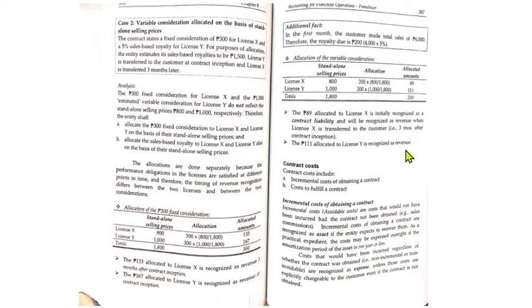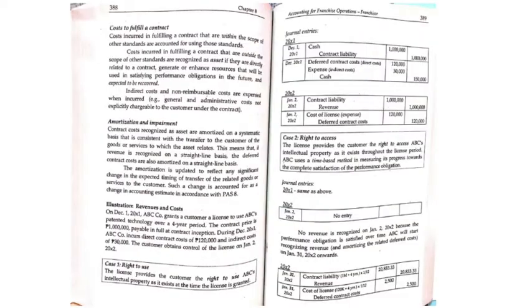Next, the contract cost. The contract cost will include your incremental cost of obtaining a contract and the cost to fulfill the contract. So, essentially, yung incremental cost, yan lang naman yung mai-incur mo as you proceed with the contract. Diba? Kung hindi ka magpo-proceed sa contract, wala kang ganyan. Wala kang mai-incur na cost. Cost to fulfill the contract, these are costs that are related in the accomplishment of the contract.